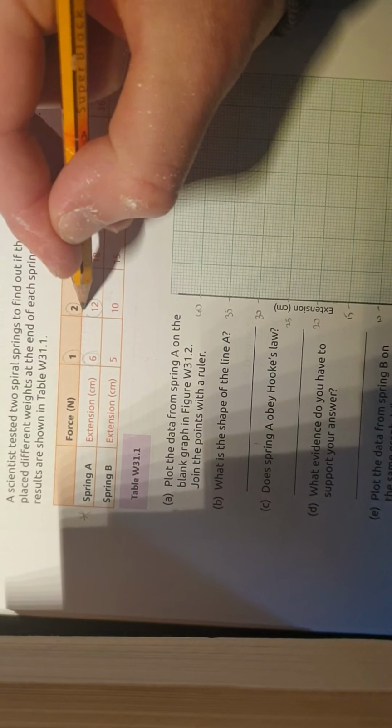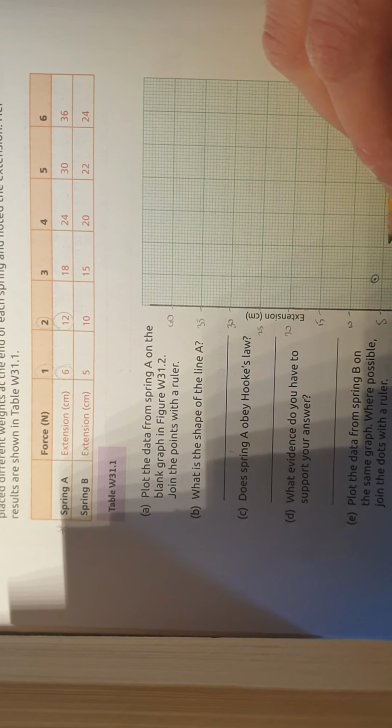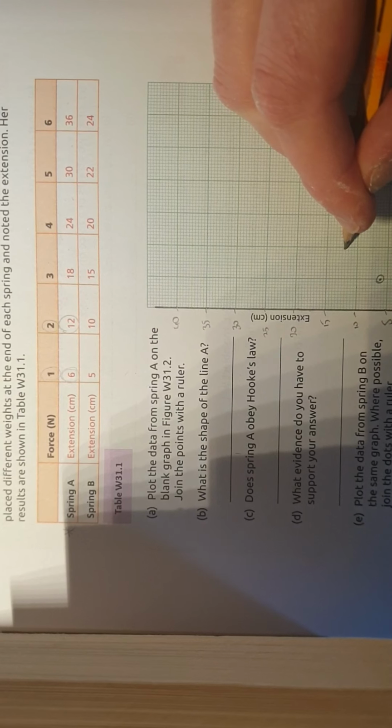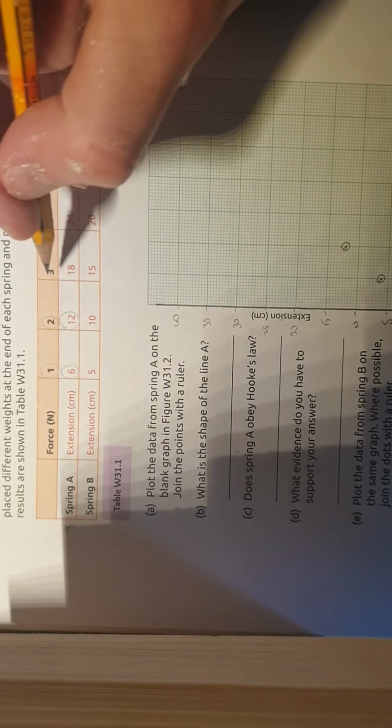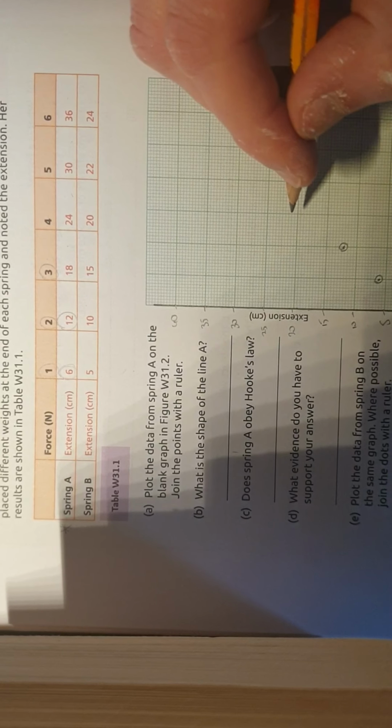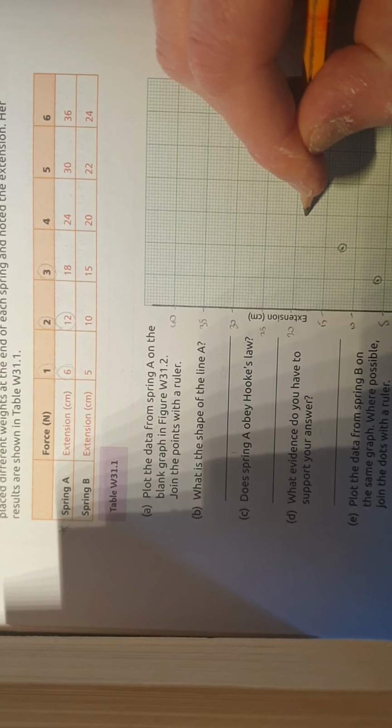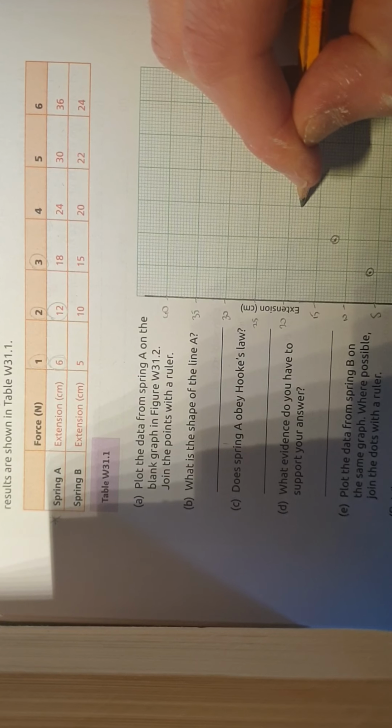The second one then, it says 2 newtons. We're going a distance of 12 centimeters. So 2 newtons, and I come up here as far as where 12 is. Draw my circle around it. Third one then, so 3 newtons, and it's going up as far as 18, which will be just about here.